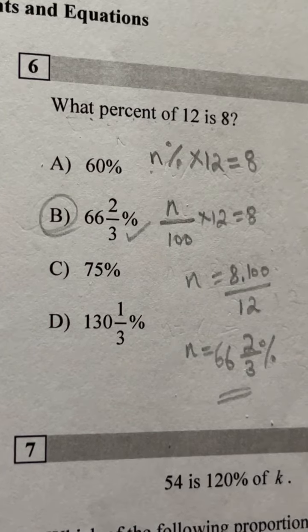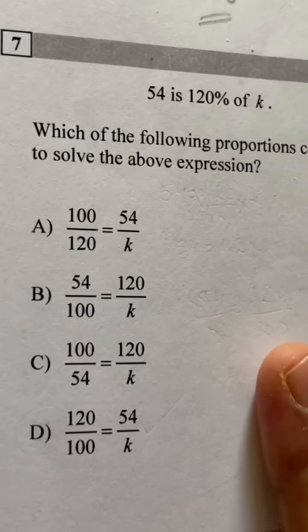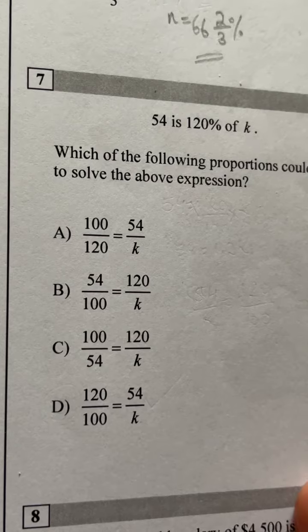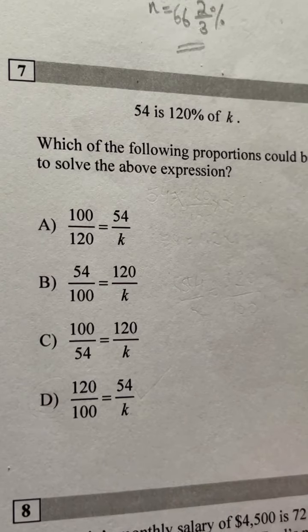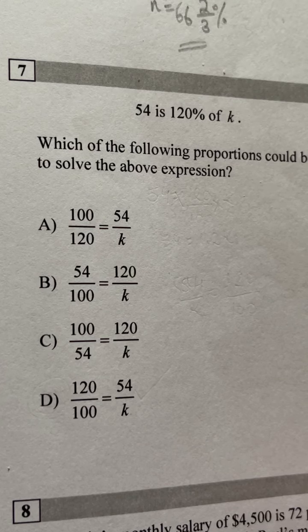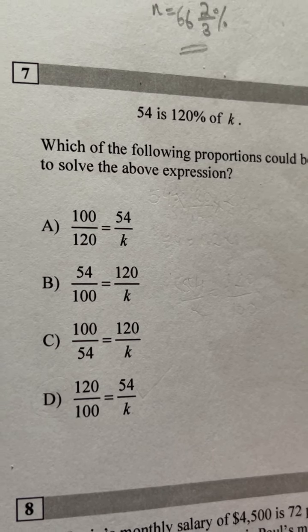Okay, so let's see if you can answer question number 7. Question number 7 says, hi guys, if at all you have anything, you can write it in the comments.